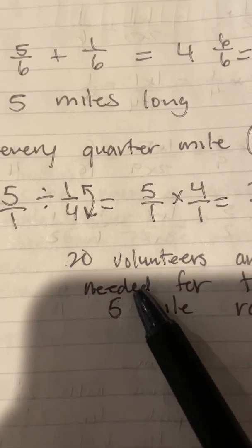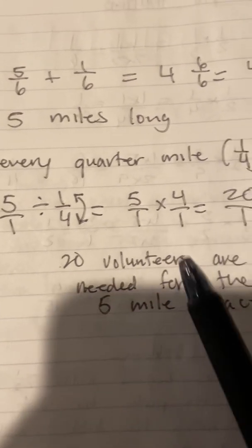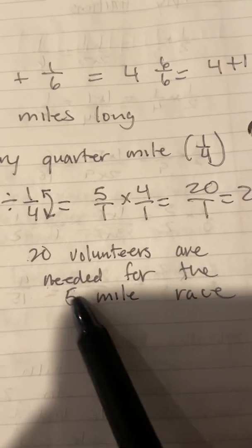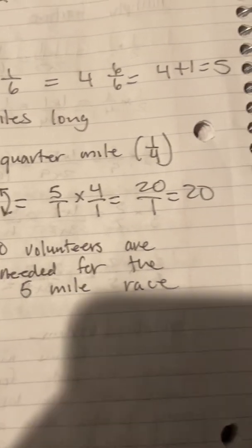And so how many volunteers were needed? If they're placed every quarter mile, 20 volunteers are needed for the 5-mile race.